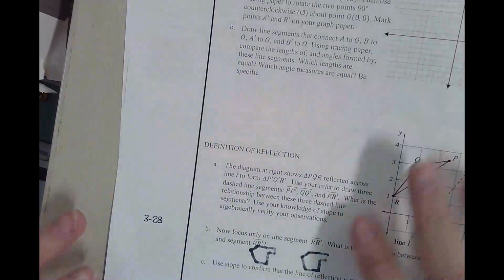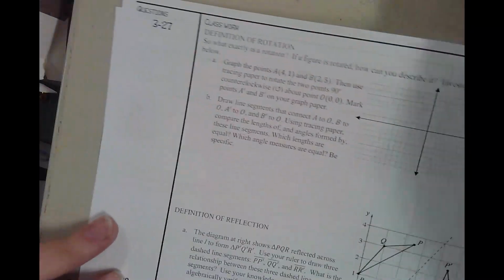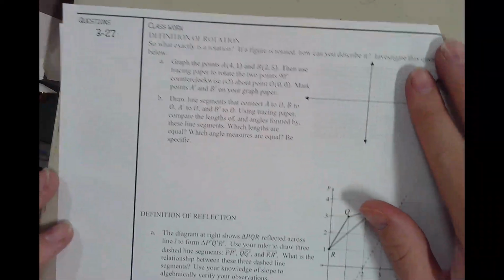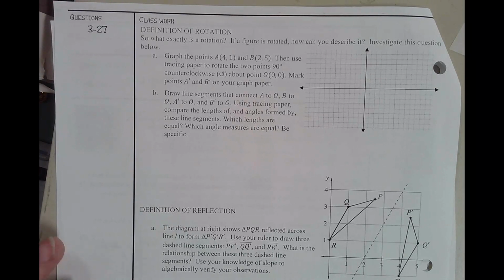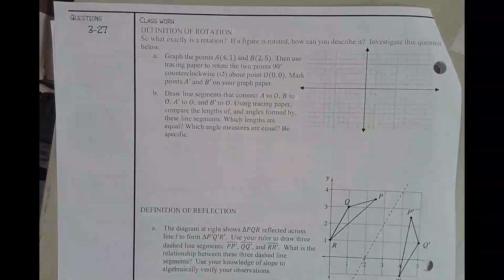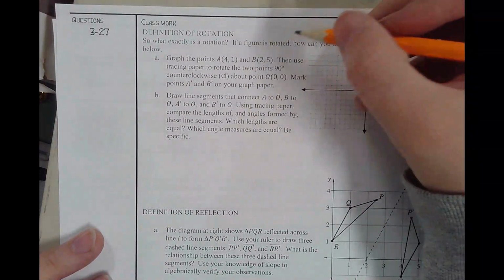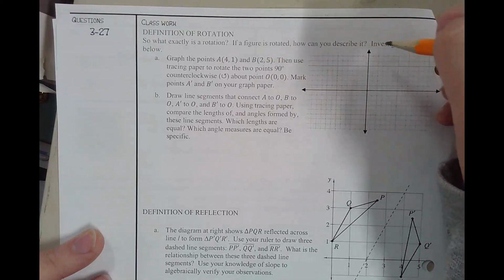All right, let's flip our paper. Let's check out problem number 327. Problem 327 says this. So what exactly is a rotation? If a figure is rotated, how can you describe it? Investigate these questions below.